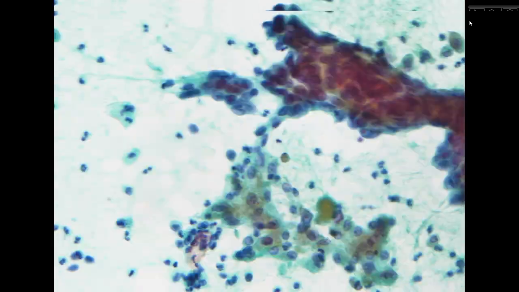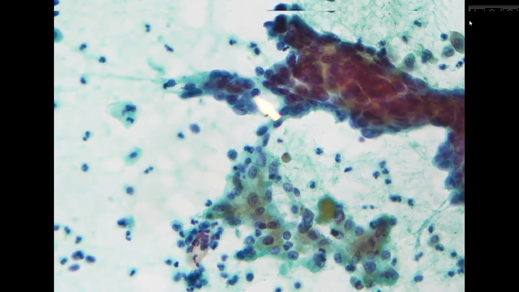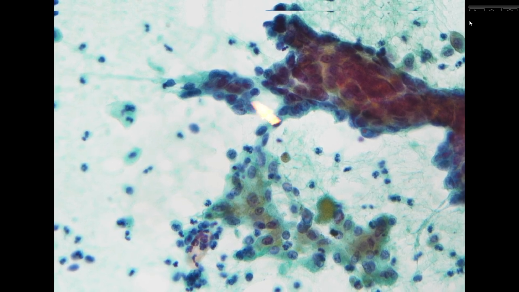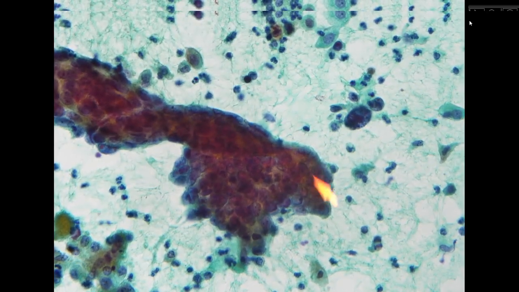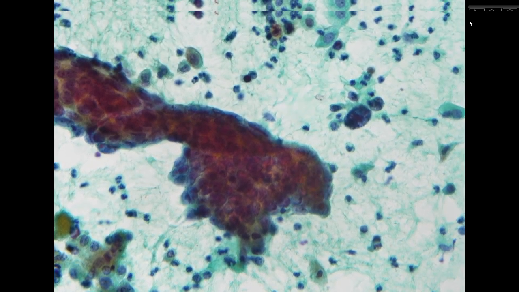It's very three-dimensional, and the nuclear atypia is very obvious. So this is consistent with adenocarcinoma, and it's consistent with the patient's past history of high-grade serous carcinoma.